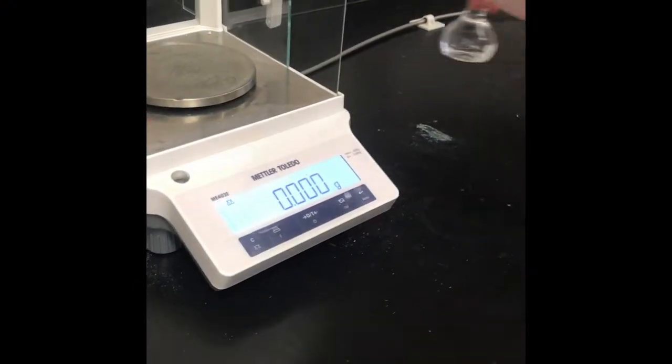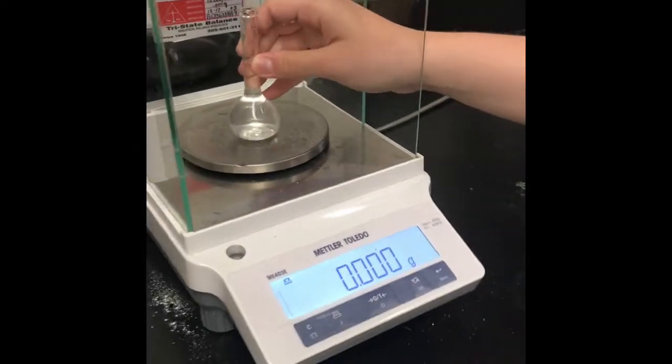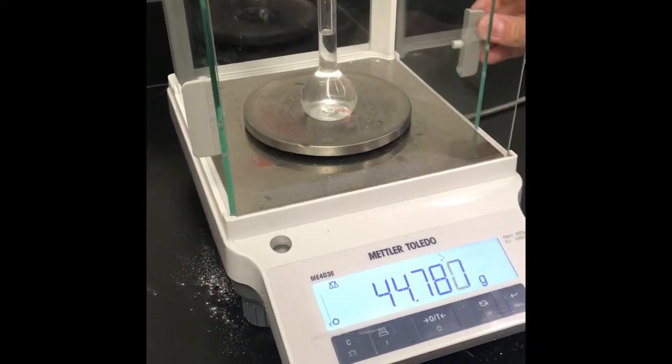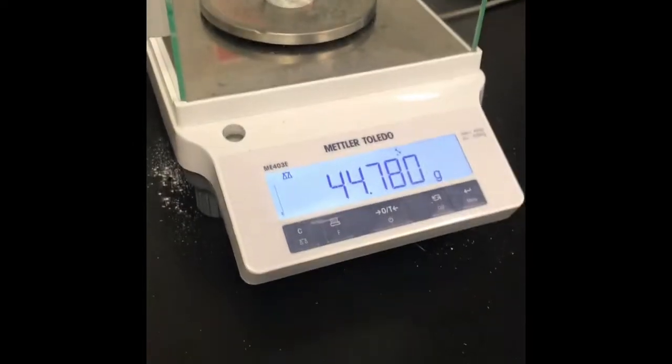We then go and weigh the liquid to figure out the mass. We then use the mass and the volume to figure out density by mass over volume.